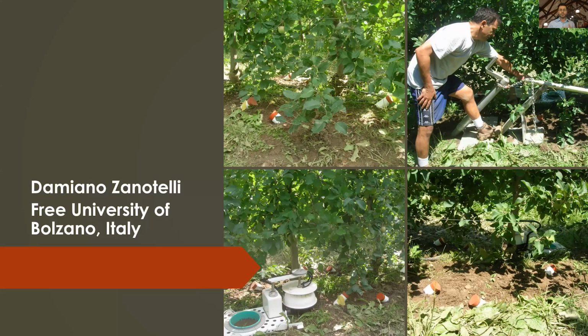And here we see more of an orchard application, where we do have the 45 to 60 degree angles of tubes. But again, this is right around different pumps, in very moist, sometimes very dry environments, from Demanio Zanatelli of the Free University of Bolzano, Italy. And it's just to give some of the breadth of the applications.